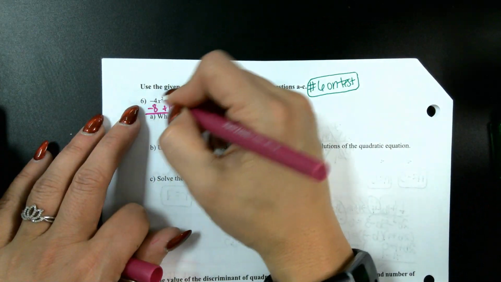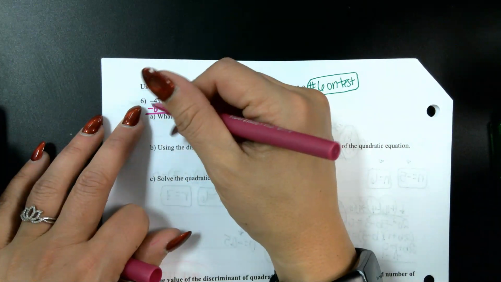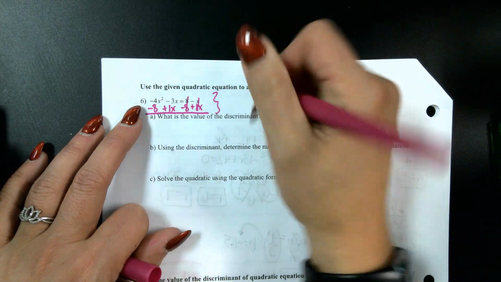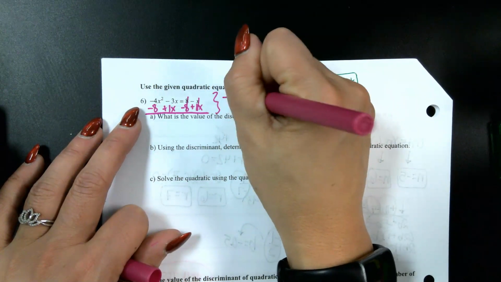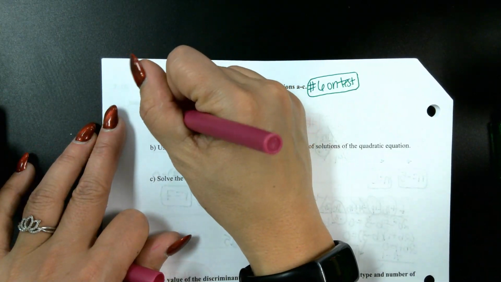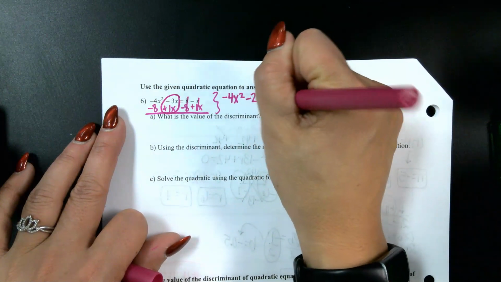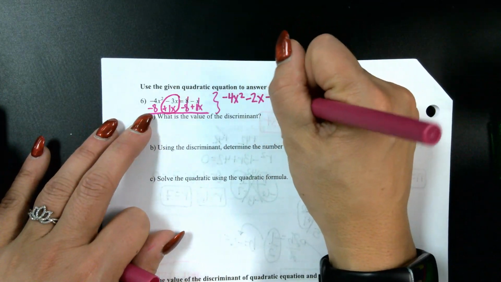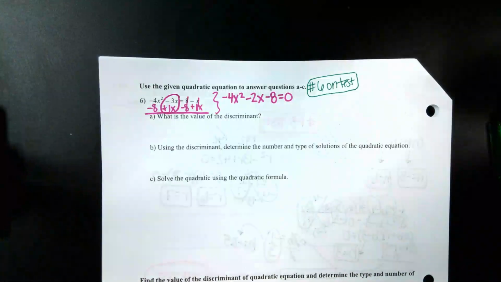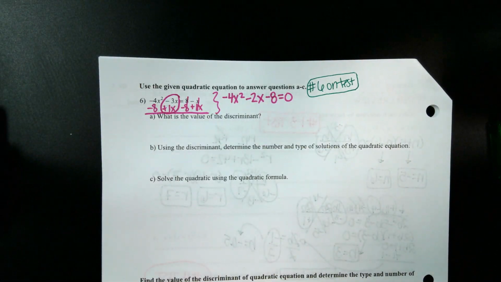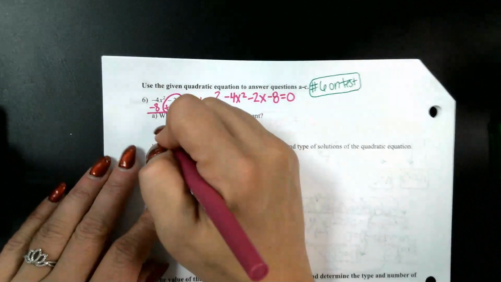I like the x squared term to stay positive, so I probably would have moved it the other way, but negative 4x squared. These two combine to make negative 2x in the middle, and then that minus 8 didn't pair up with anything, so you just put that at the end. And now we can find our discriminant.